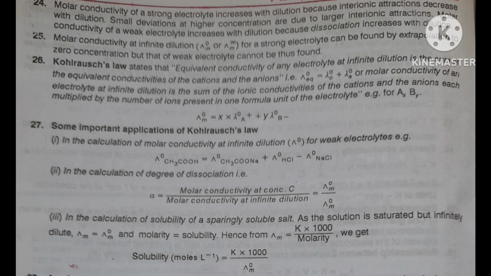But these are actually the ionic conductance of all cations plus the ionic conductance of all anions at infinite dilution, which means you have to write the power 0. Okay. Then this molar conductivity at infinite dilution is equal to x into lambda A plus y into lambda B at infinite dilution.